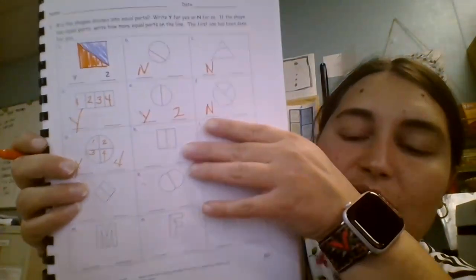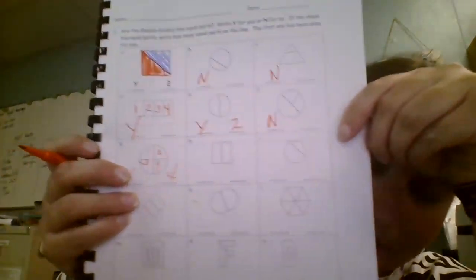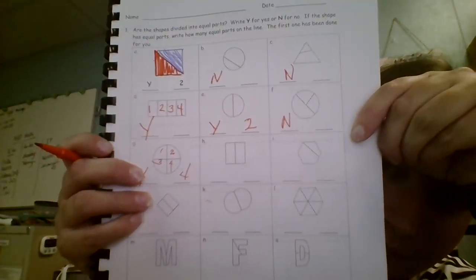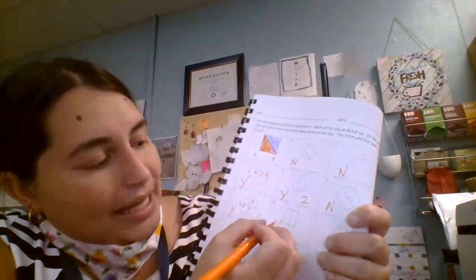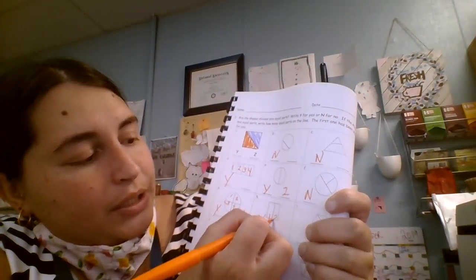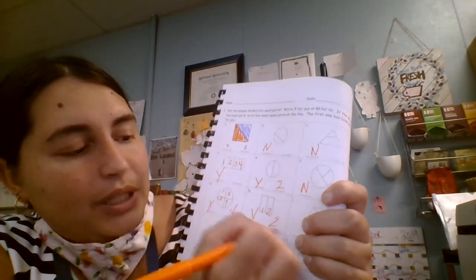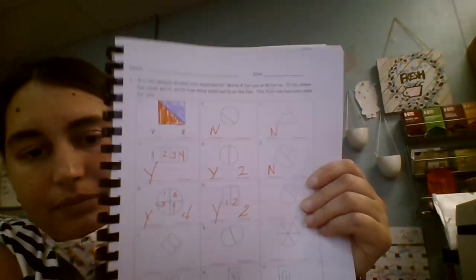Now we have this square. Has this square been split into equal parts? Yes. How many equal parts? Let's count. 1, 2. 2 equal parts.